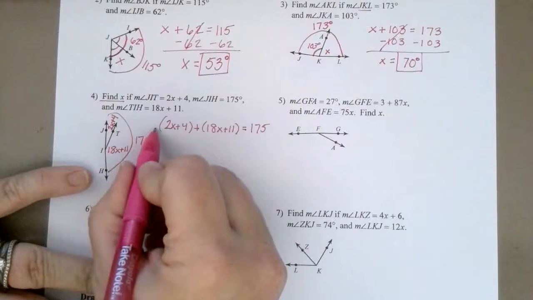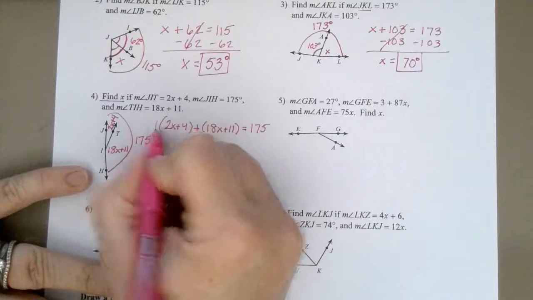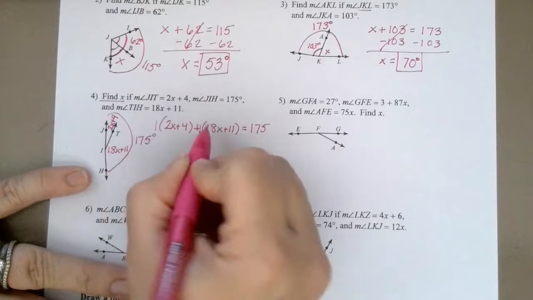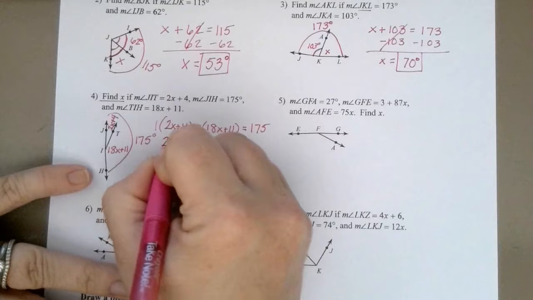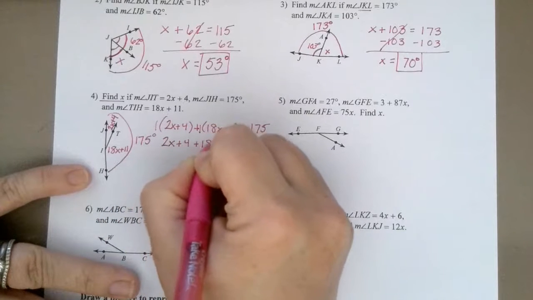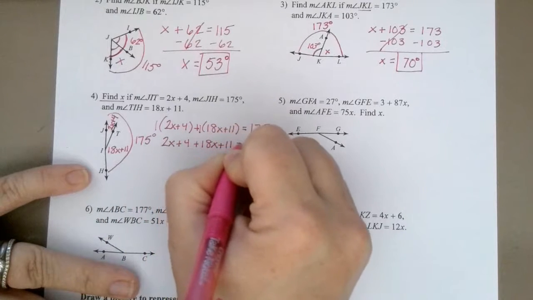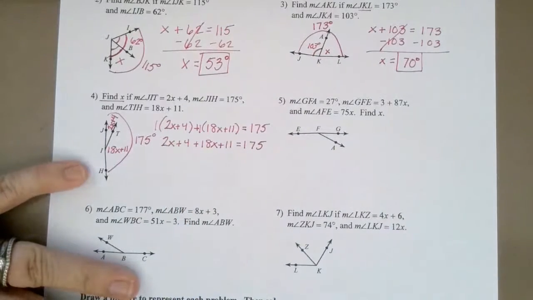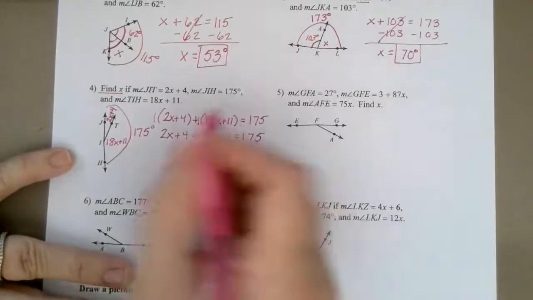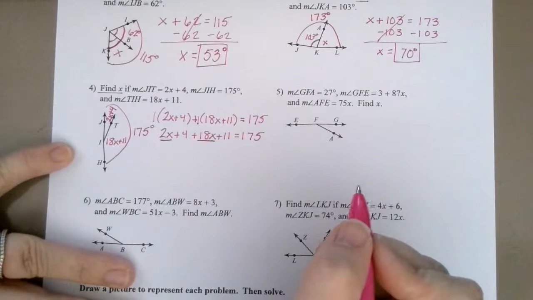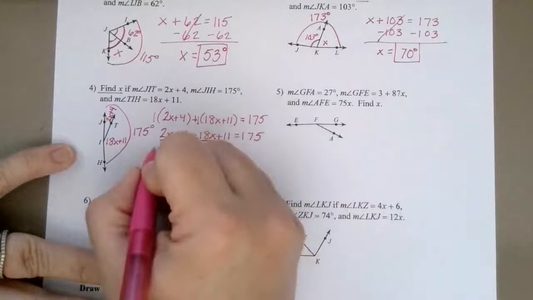Now, as it is, if we're just adding, I technically have a 1 in front, right? And I would distribute that 1. Well, that's not going to change anything. That just gives me 2x plus 4 plus 18x plus 11 equals 175. Now I have some like terms, don't I? These guys are on the same side of the equal sign, which means I can combine them. 2x and 18x gives me what?